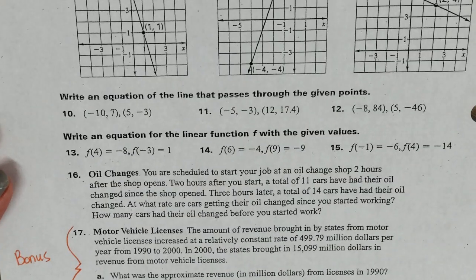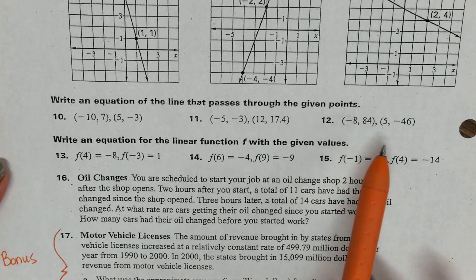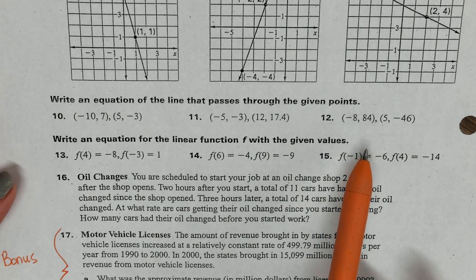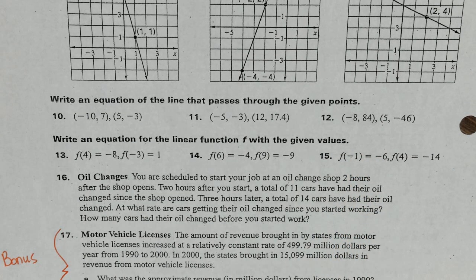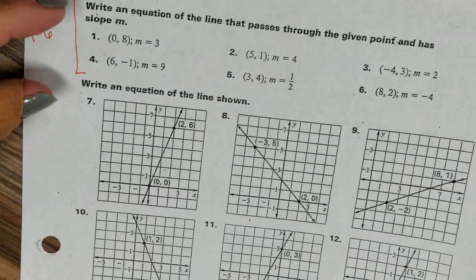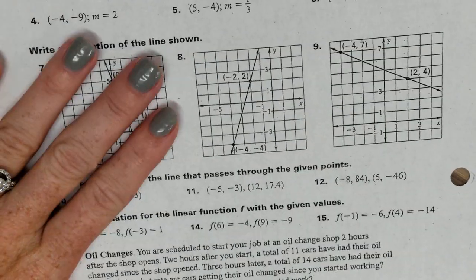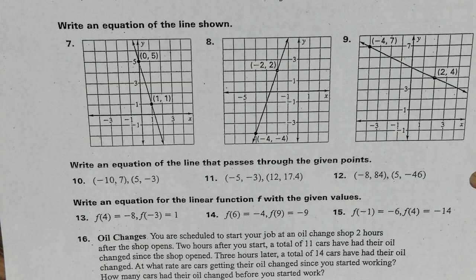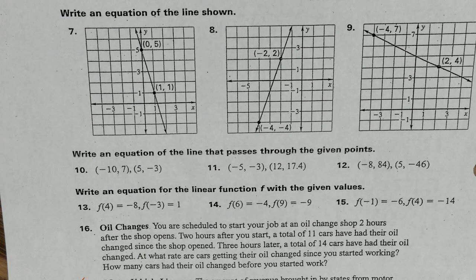Again, they really did not give you a lot of space to do these. So if you want a separate sheet of paper, I still want to see your work, okay? So if you use a separate sheet of paper, don't throw it away. Make sure you attach it to your assignment. So again, you don't have to do the whole front side. We're just going to do 1 through 6, and then we're going to do the whole back side, okay? Do you all have any questions on what to do? All right.